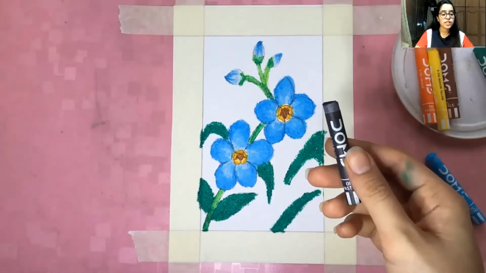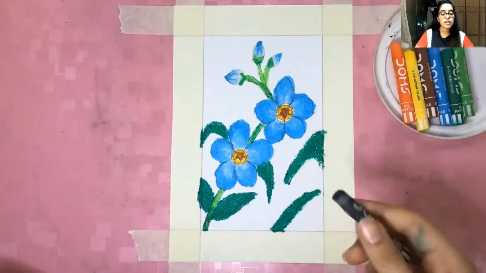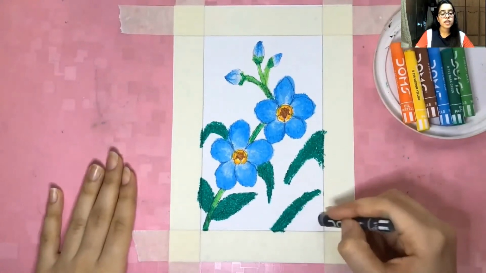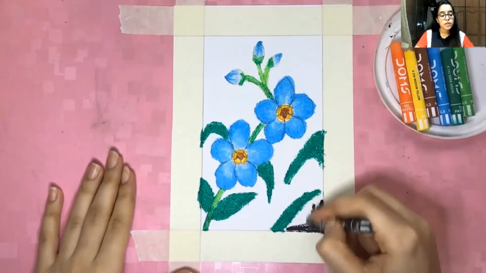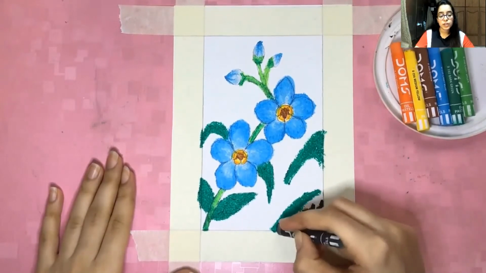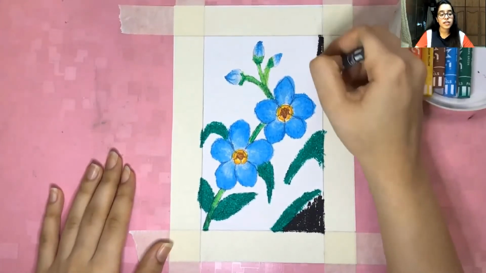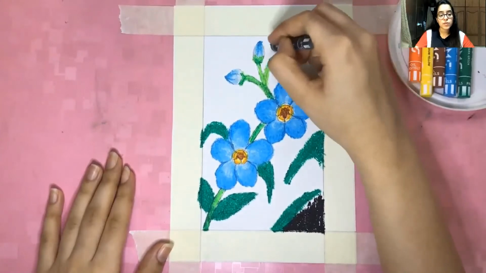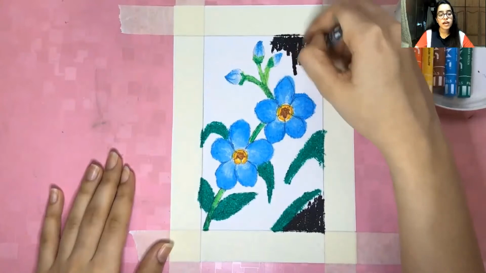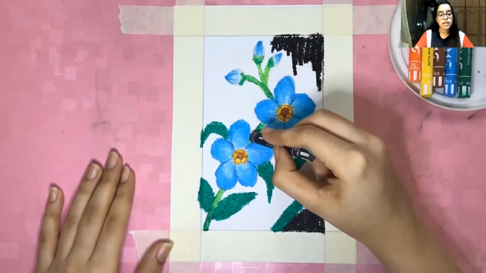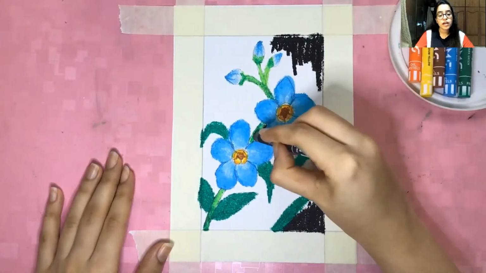I'm going to make use of this black oil pastel and randomly color this black at the edges and in between as well. If you like your artwork the similar way, you can do that. But if you want to add a background, you can follow me as well. If you see, I'm just randomly coloring black towards the edges, below the flower, in between the flower.